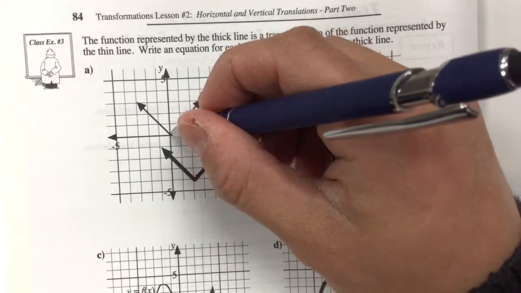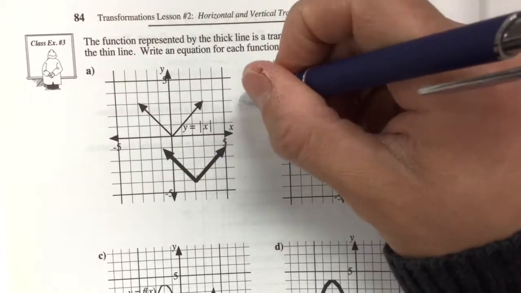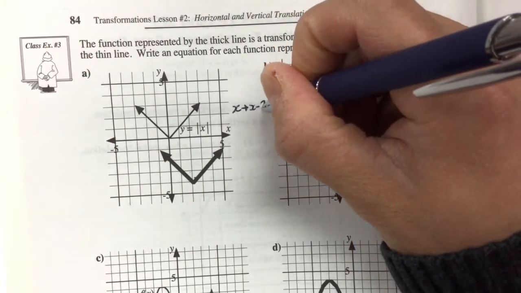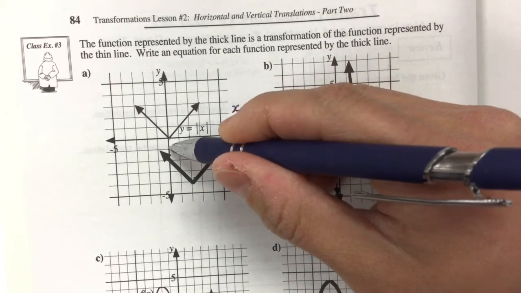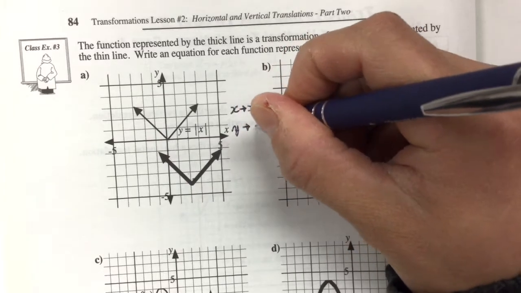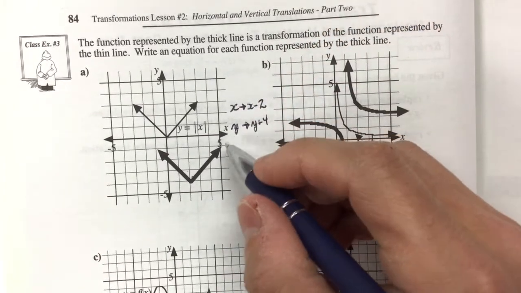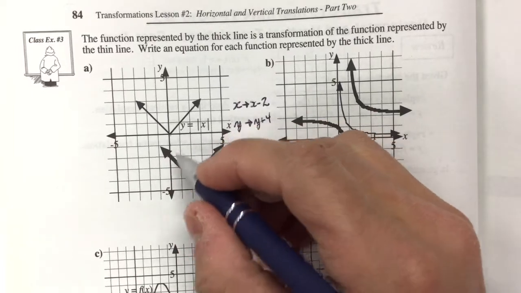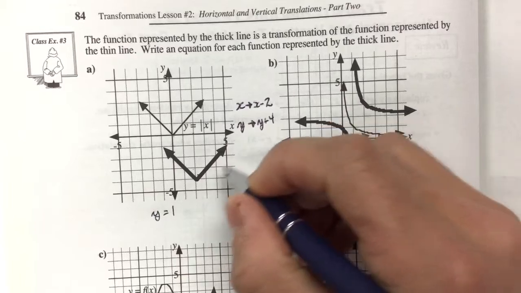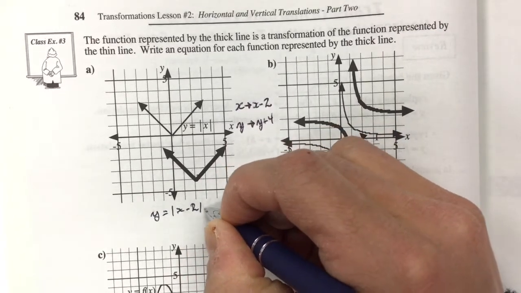So first of all, I went 2 units to the right, and so this means that my x values got mapped to x minus 2, and then I went down 1, 2, 3, 4 units. So my y values then got mapped to y plus 4. If I think about what this equation would look like then, this would be y is equal to the absolute value of x minus 2 minus 4.